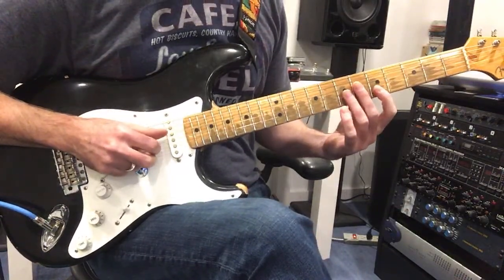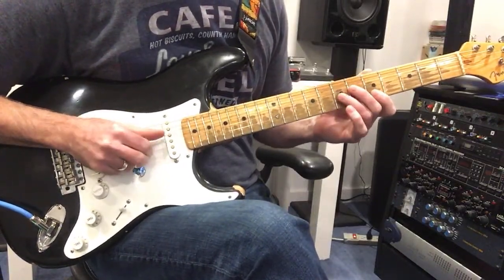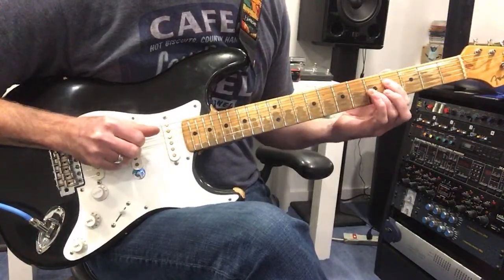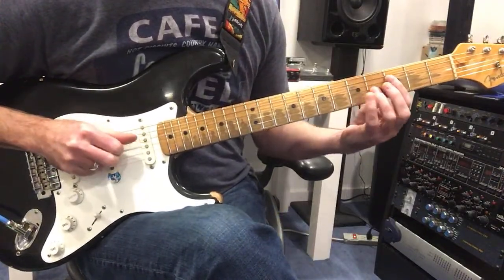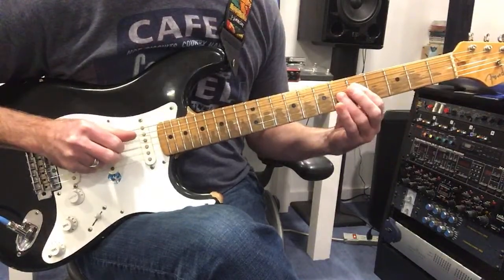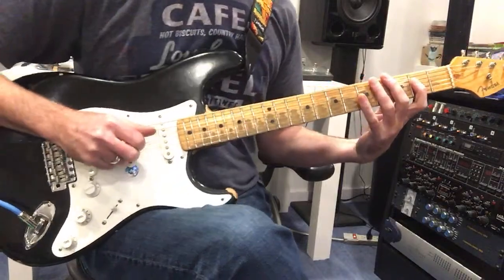Those internal voicings, right? Not the roots. That kind of stuff, right?